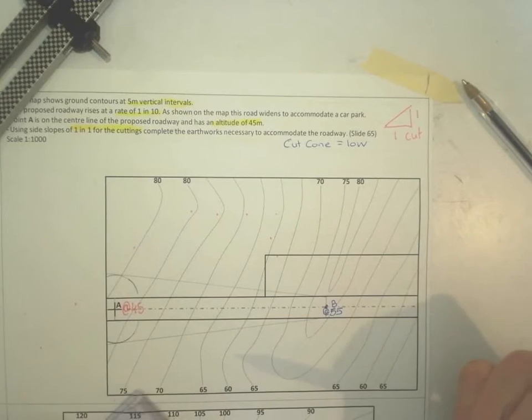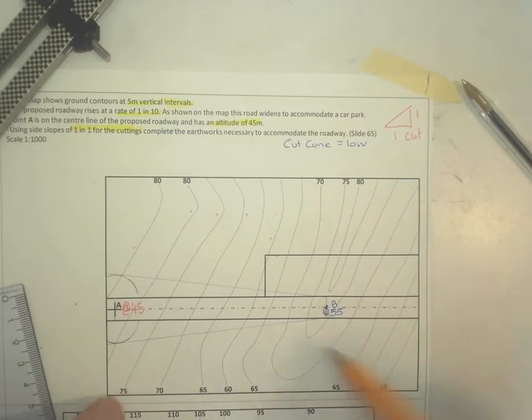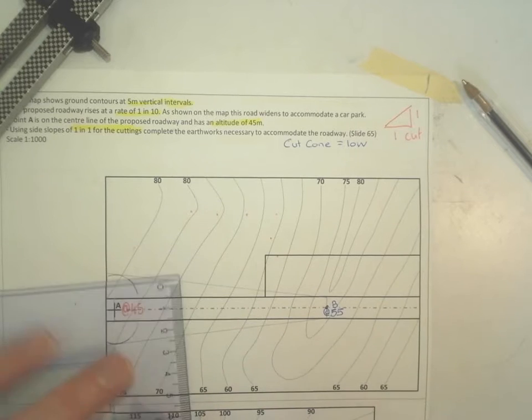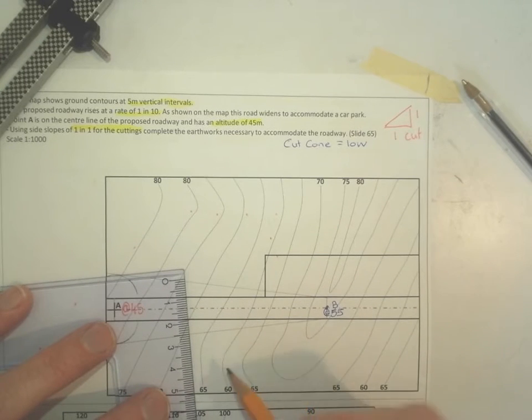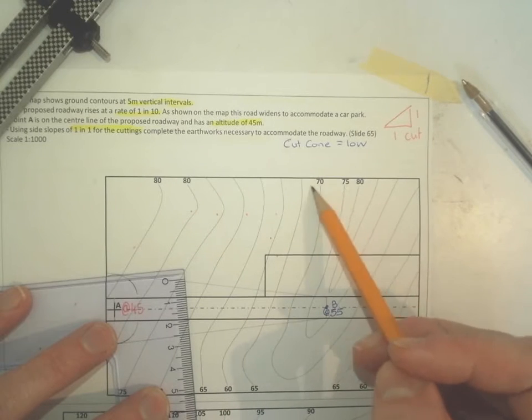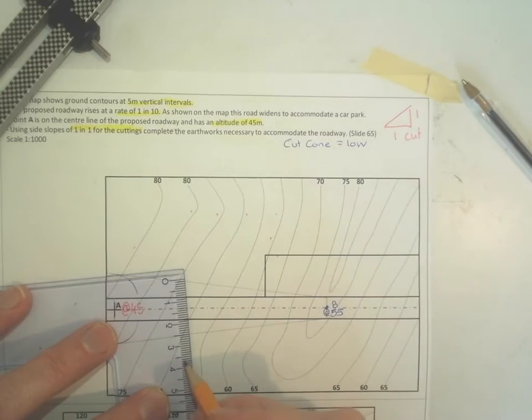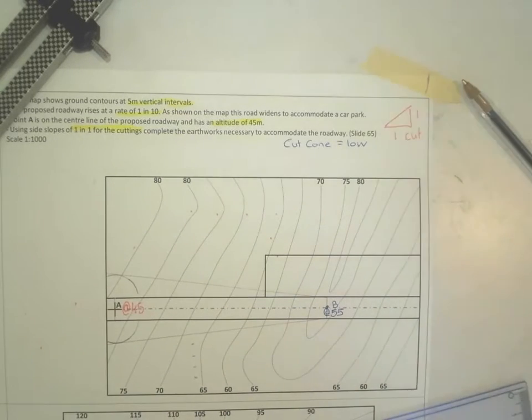So we'll do the lower end of the road first. I'm going to step out every 5. So it goes from 55 and it goes out as far as 75. The differences in the contours are 5, and it's 1:1, so the gaps will be 5. So that's 55, 60, 65, 70, 75. Draw lines parallel.